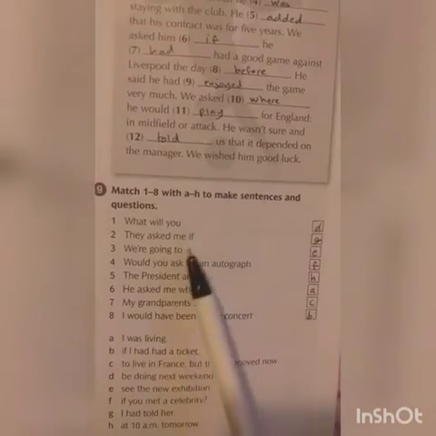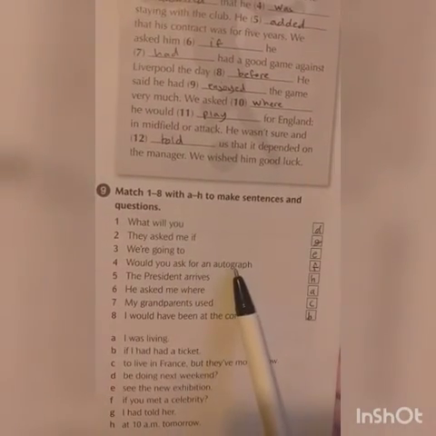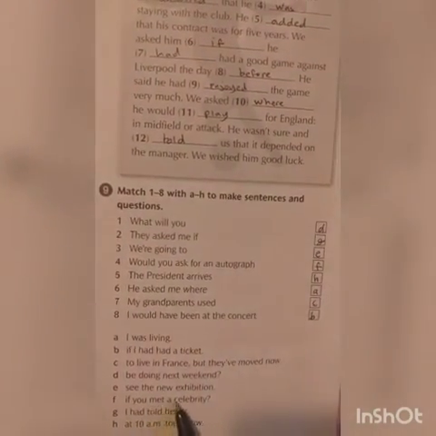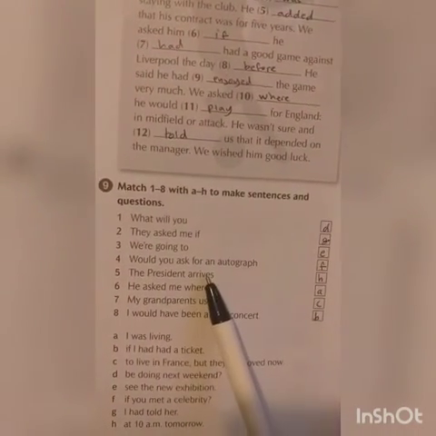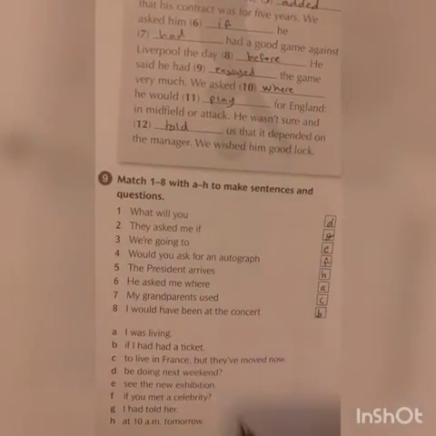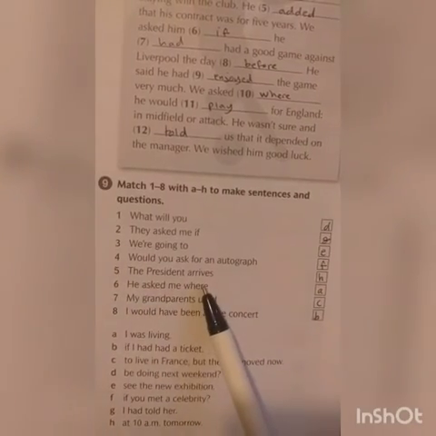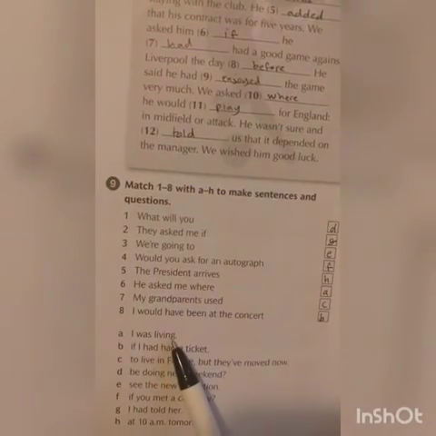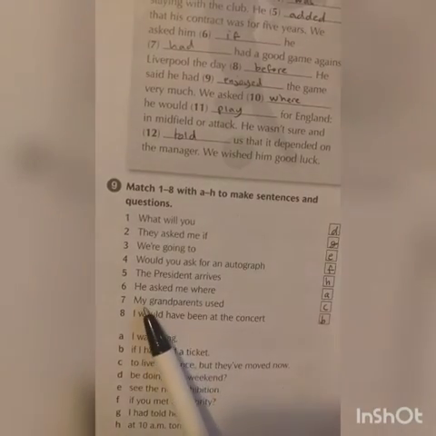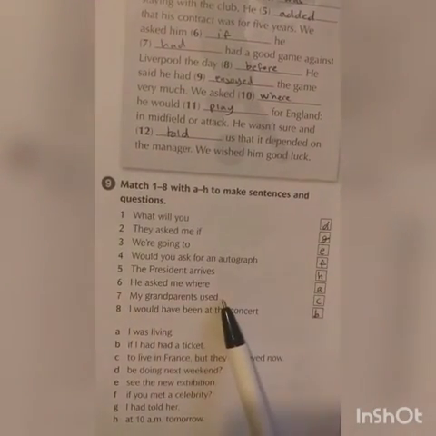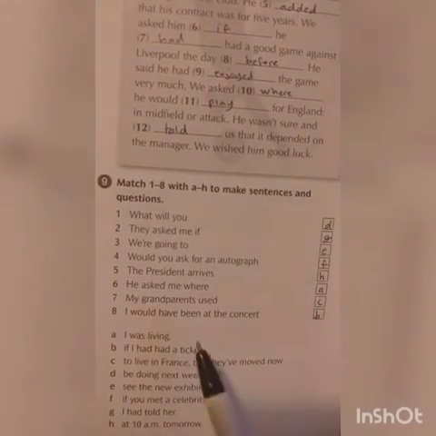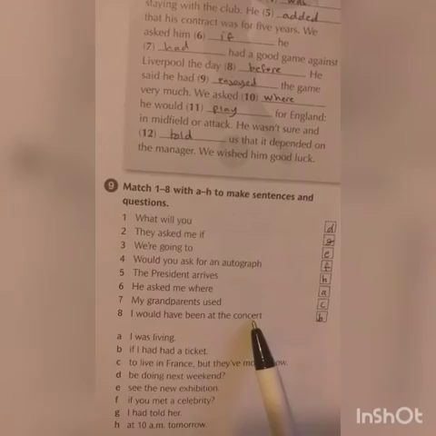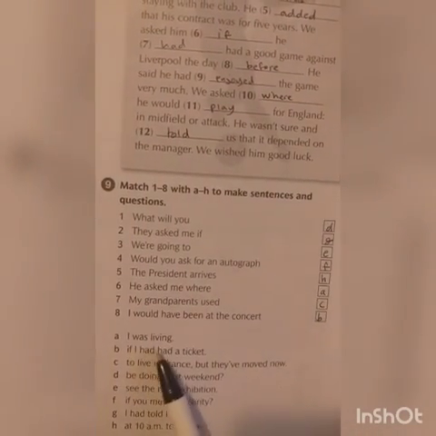Number 4. Would you ask for an autograph? And the answer is F, if you met a celebrity. Number 5. The president arrives, and it's H, at 10 a.m. tomorrow. Number 6. He asked me where, and the answer is A. I was living. Number 7. My grandparents used, and the answer is C, to live in France, but they've moved now. Number 8. I would have been at the concert, and the answer is B, if I had had a ticket.